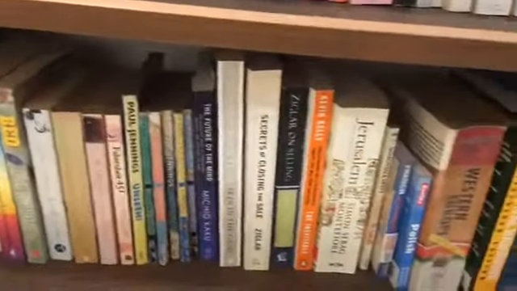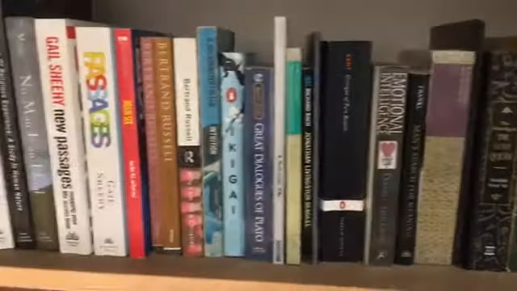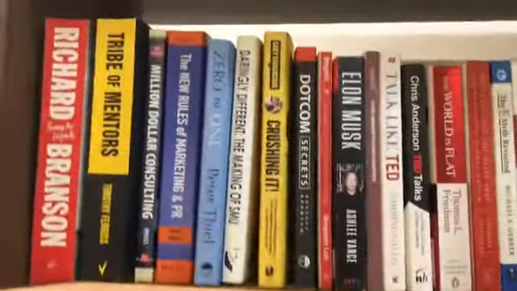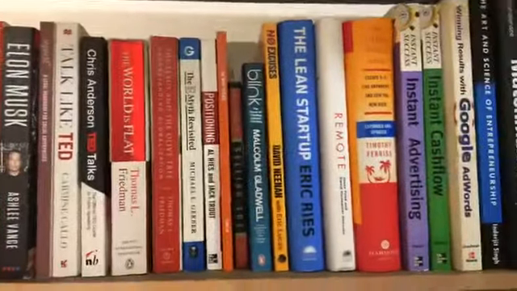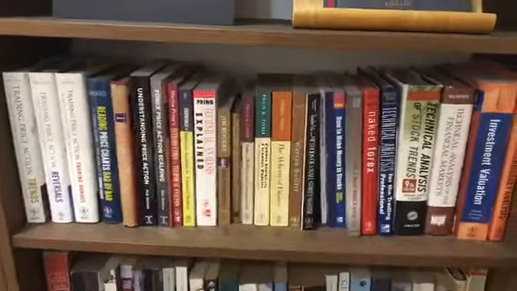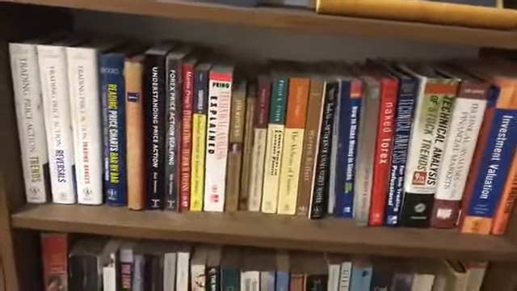as well as really random books on philosophy, psychology, as well as businesses. So it's always good to read as widely as possible, because you never know how you can synthesize the different knowledge together.